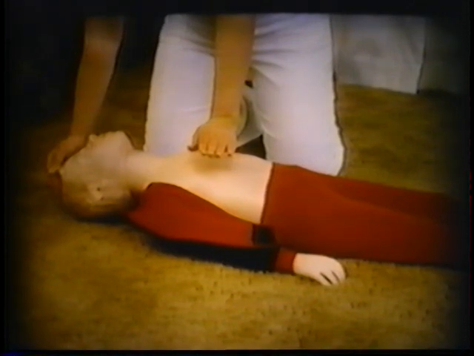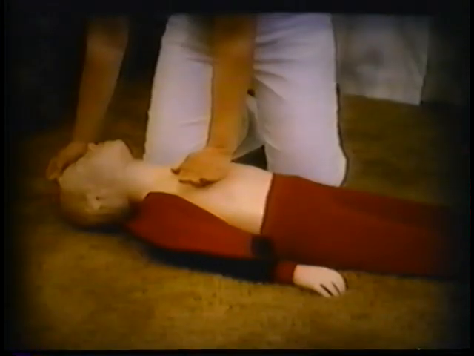The axis of the heel of the hand must be in line with the midline of the sternum. This landmarking technique represents a current change. While maintaining head tilt with the hand closest to the child's head, compress the chest with your other hand to a depth of 1 to 1.5 inches at a rate of 80 to 100 times per minute. The fingers of the hand used for compressions must not come in contact with the ribs.